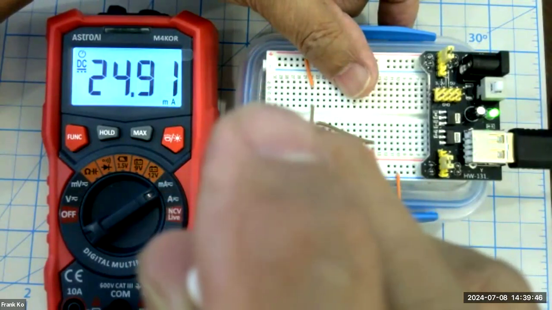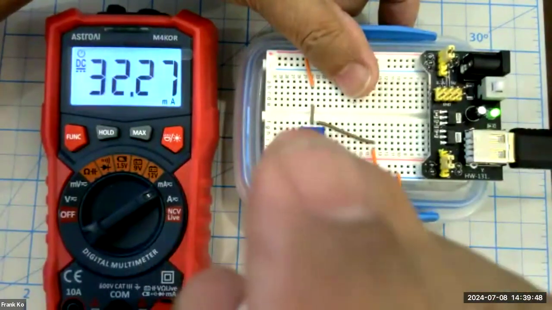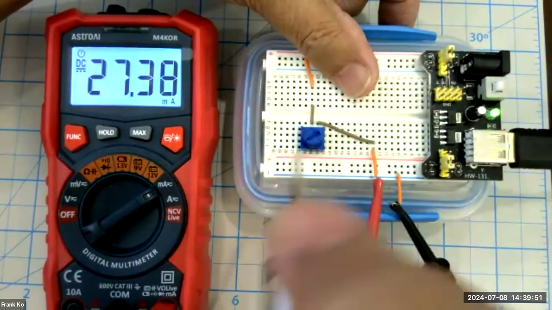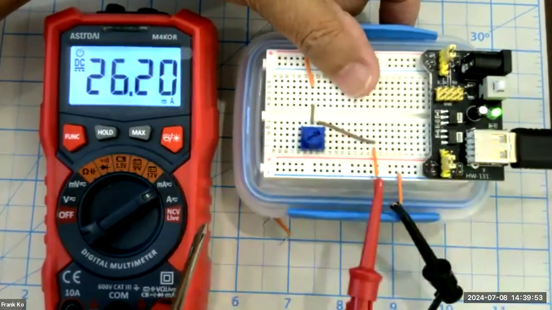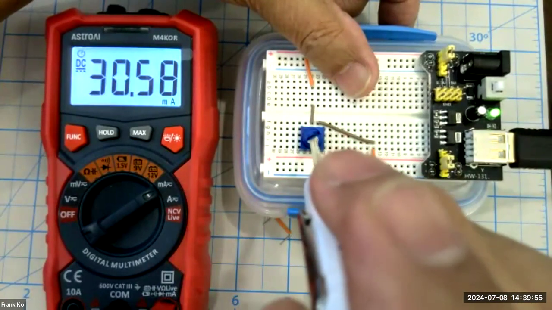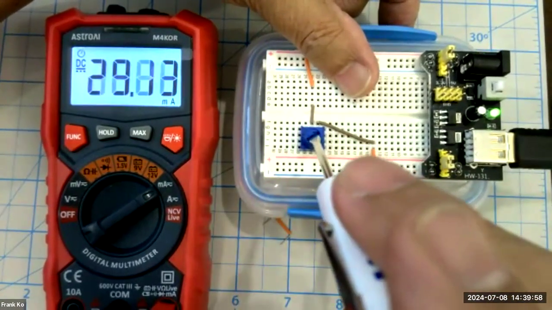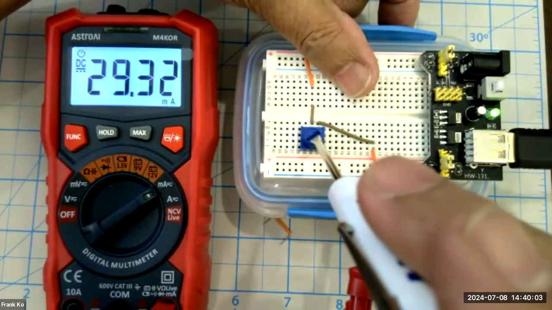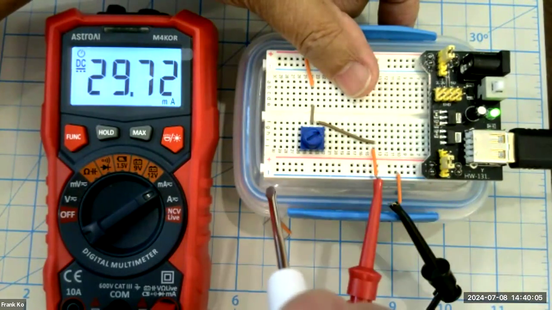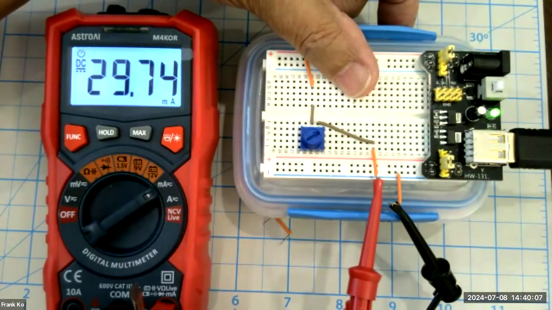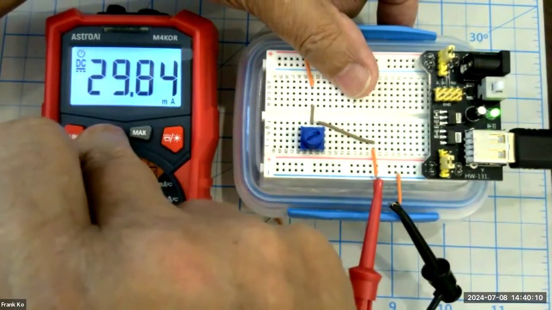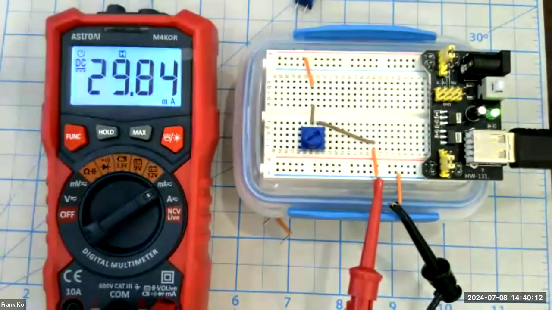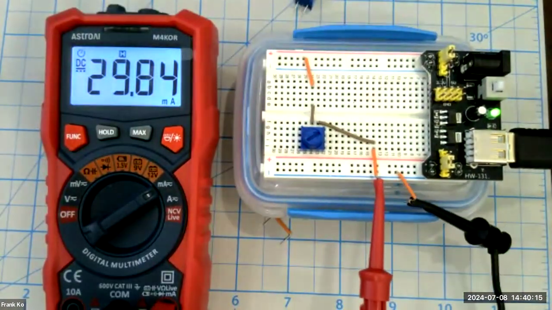Ooh. Let go, let go, let go. 32. Oh, I had it there for a moment. Let go. I'm making just ever so slight nudges. And that just goes to show how sensitive this particular pot happens to be at this particular ohmic range. Ooh, 29.72. That's pretty good. That's actually closer to the 30 milliamps than we had a moment earlier. So 29.84 milliamps, pretty darn close.